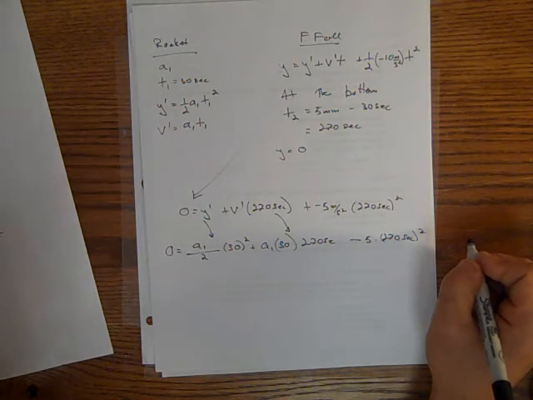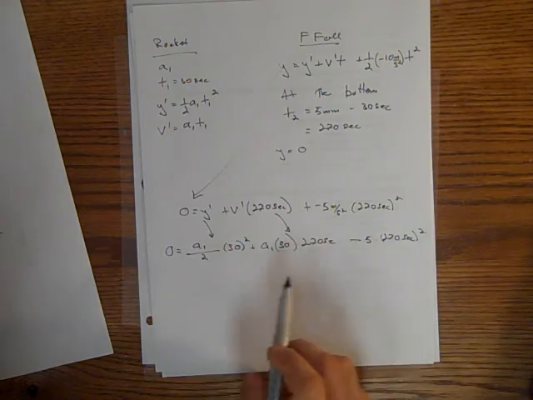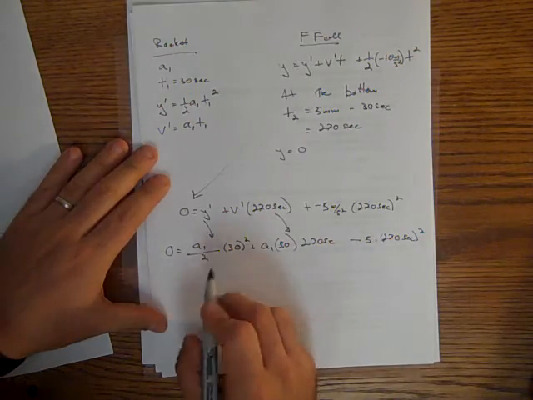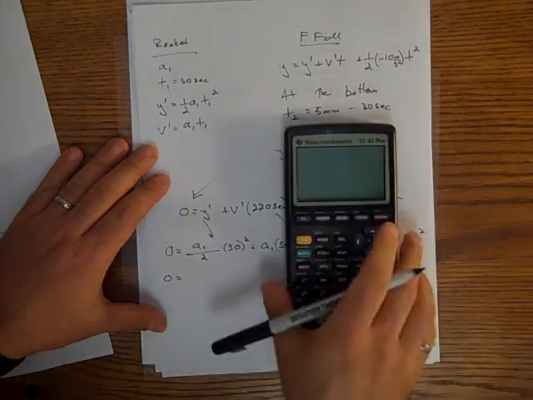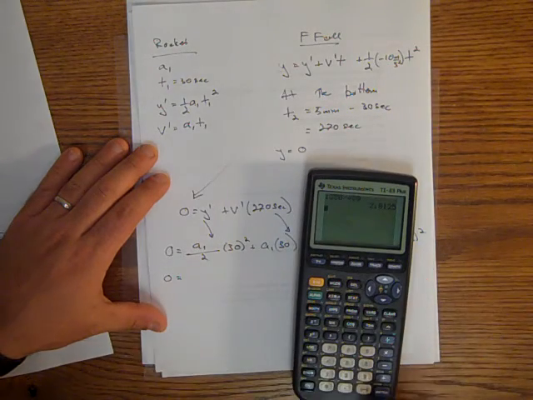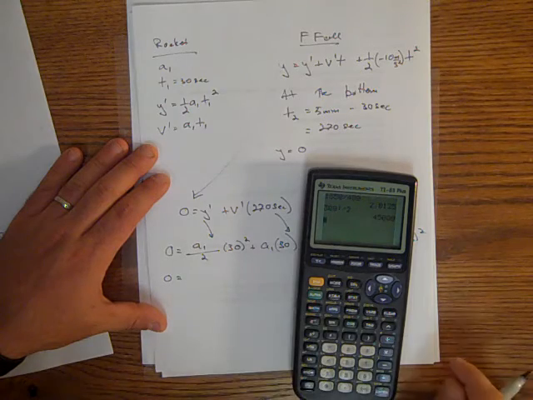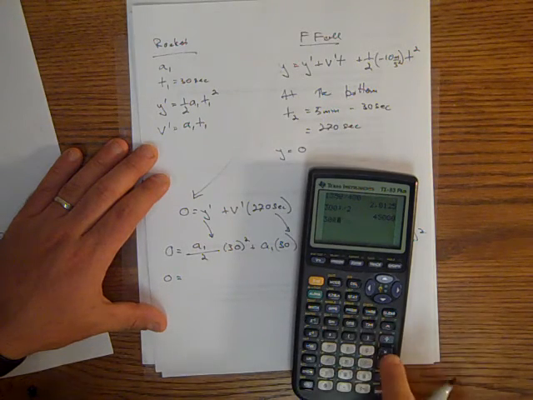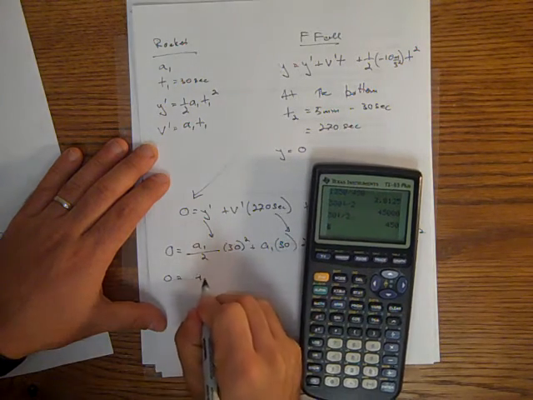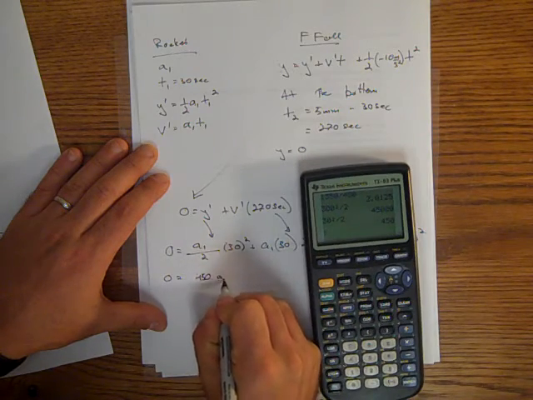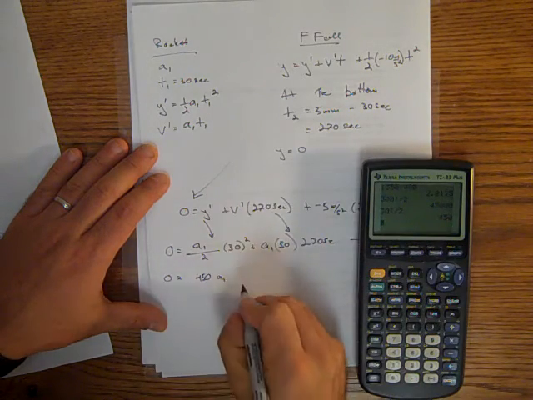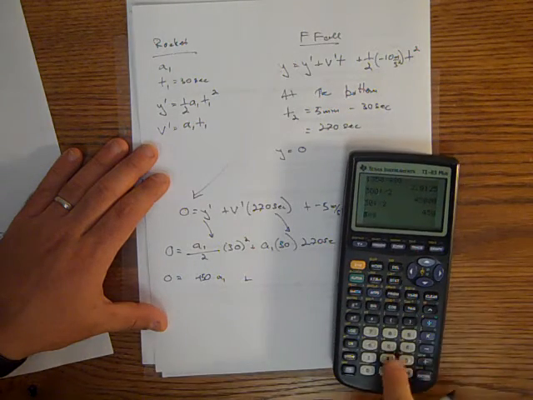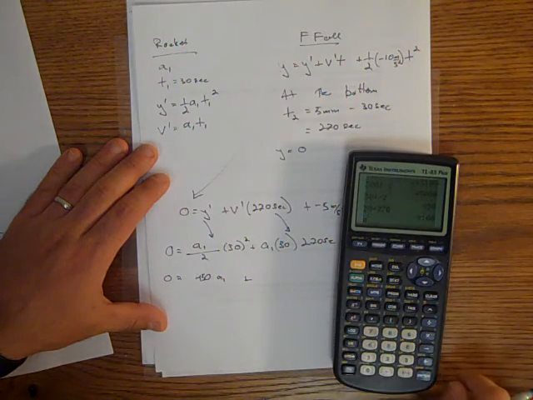And the really interesting thing about this, and again, it's kind of hard to tell right now, is that I have this thing, so I'm going to calculate this. I have my trusty calculator right here. So 30 squared divided by 2 gives me 450 times A1 plus 30 times 270.